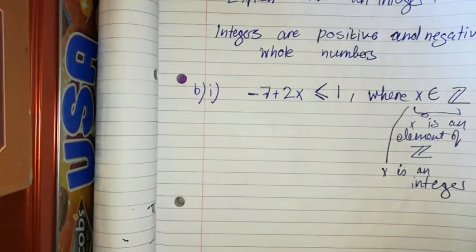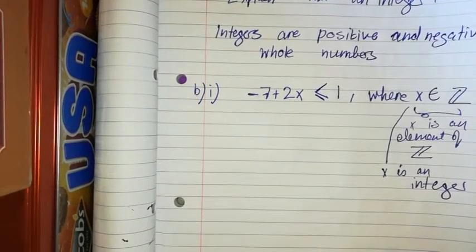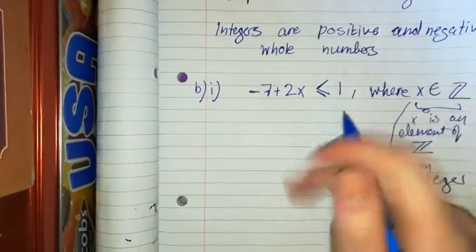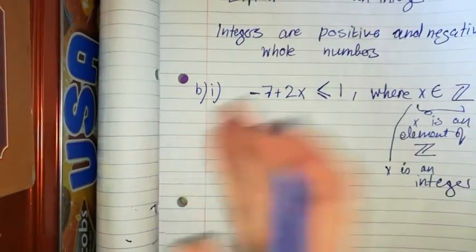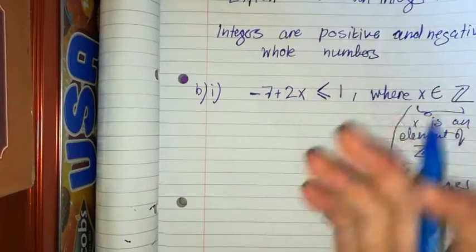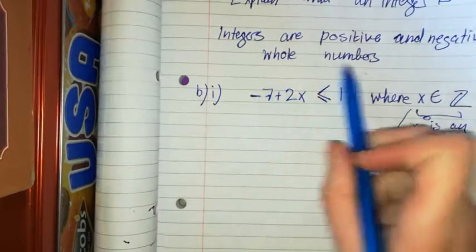So we know x could be a positive or negative whole number. Now I'm going to deal with this part here. I want to get anything with x's on the left and numbers on the right. I already have my 2x on the left, so I want to get my 7 over here.